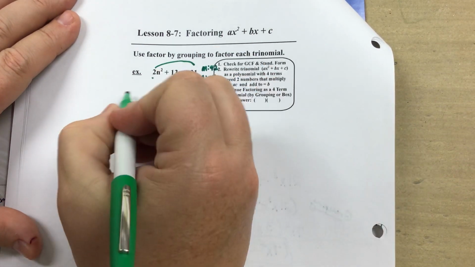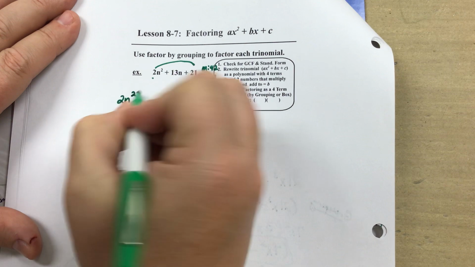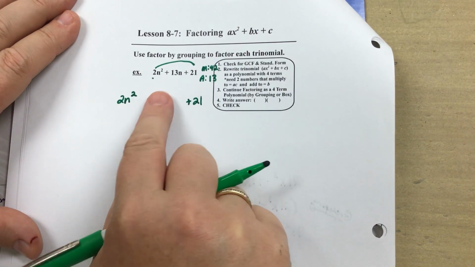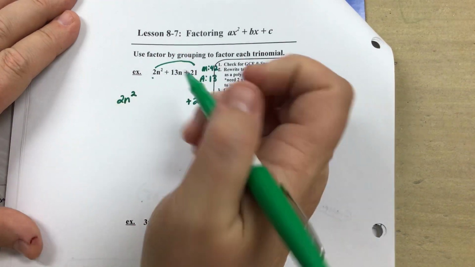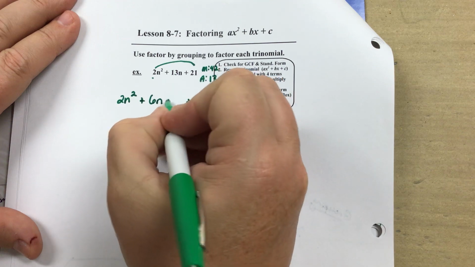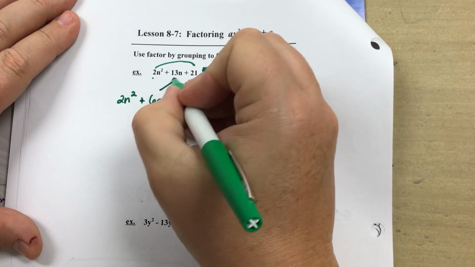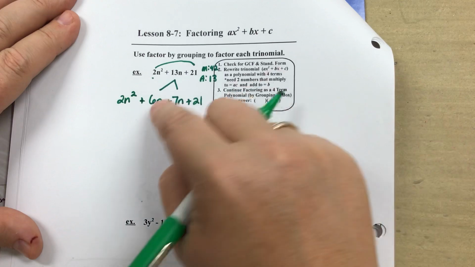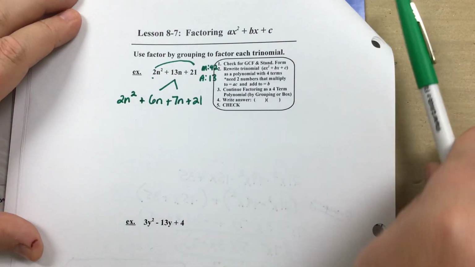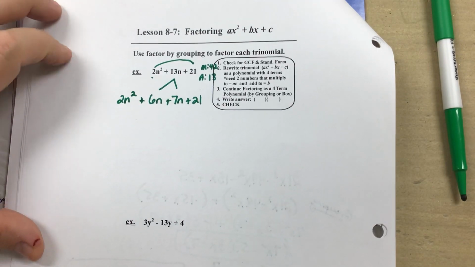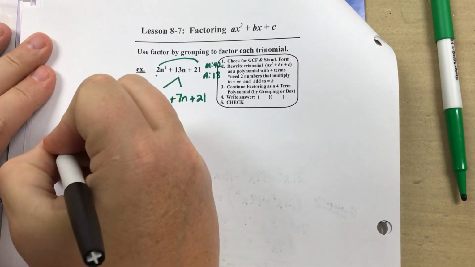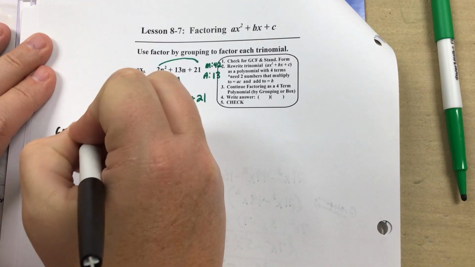So the way we're going to do it, we're going to keep the first term, 2n squared. We're going to keep the last term, 21, and then we're going to split the middle term into those two. So we said 6 and 7. So one is going to be 6n, the other one is going to be 7n. Notice 6n plus 7n gives me 13n. So if I simplified it, I would be back at my original. And then from here, you're going to do it like we did in the previous lesson. You're either going to do it by grouping or the box method. So I'm going to do both. And again, you pick what works best for you.